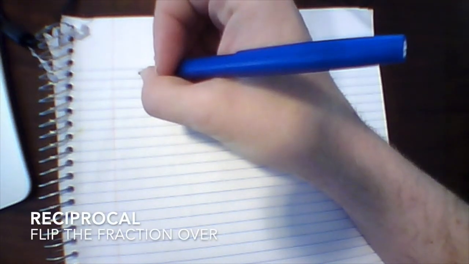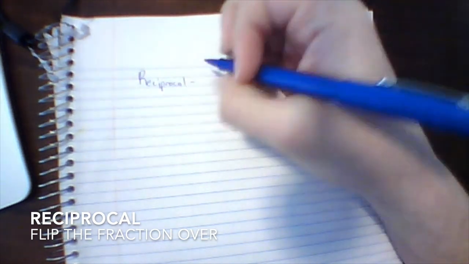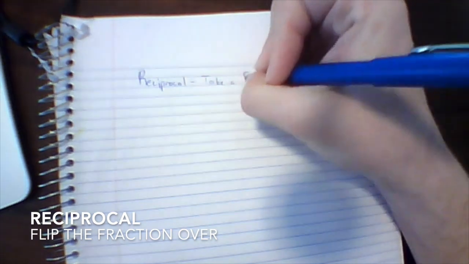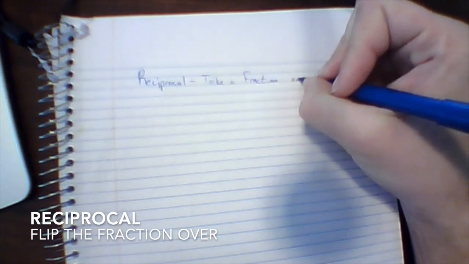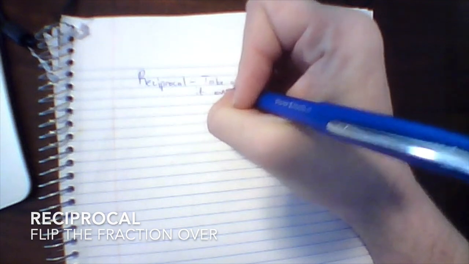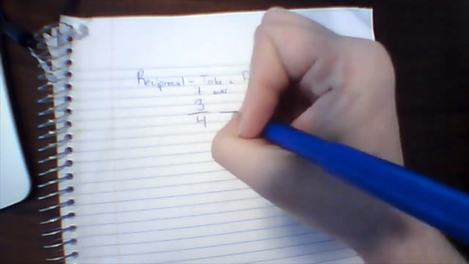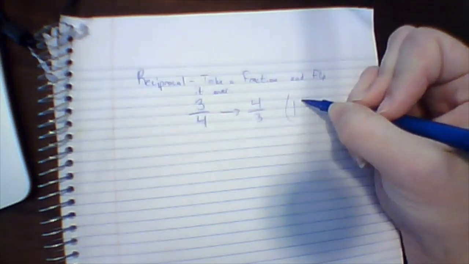All right, so the first thing for you to recognize first off is the reciprocal. What is a reciprocal? It's when you take a fraction and flip it over. So, for instance, 3/4 would then turn into 4/3, which is also 1 and 1/3.